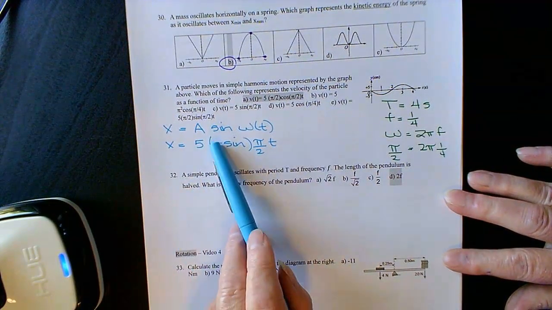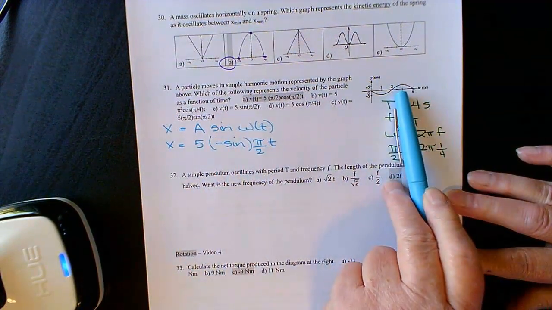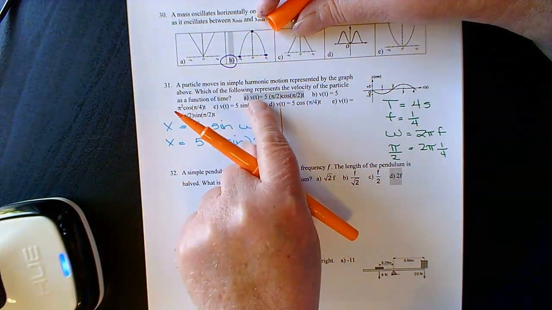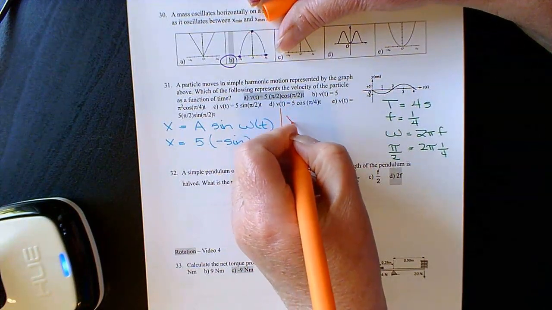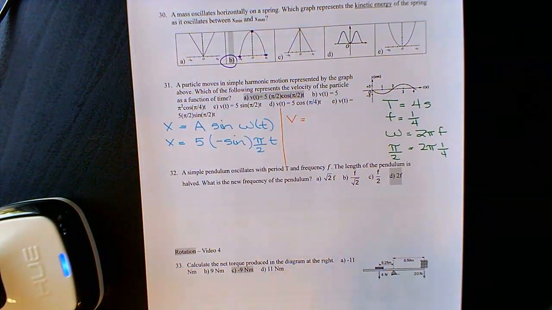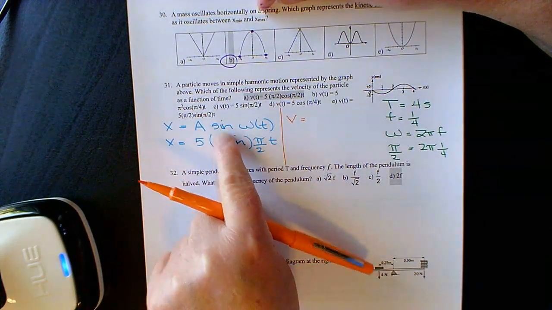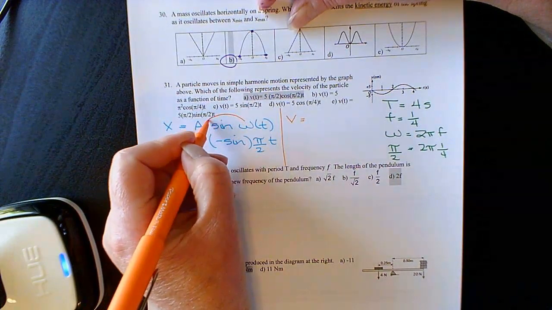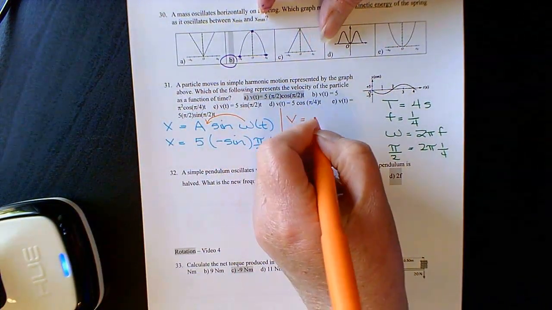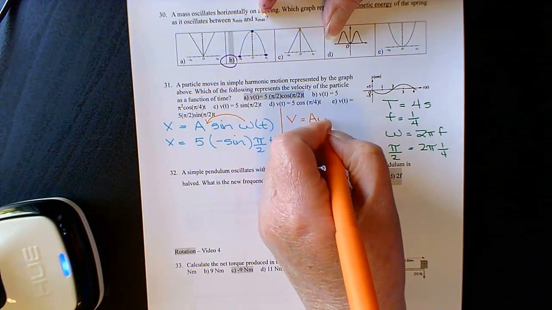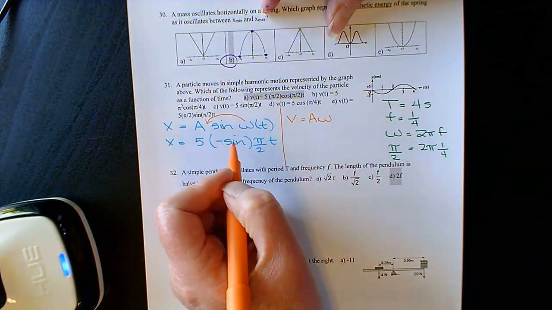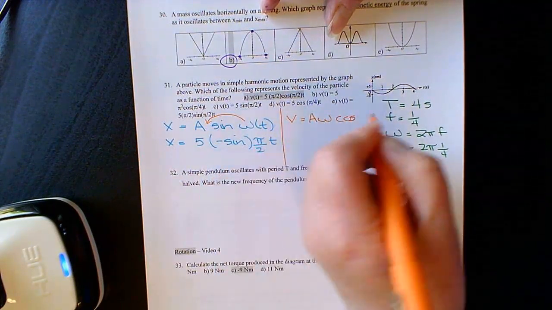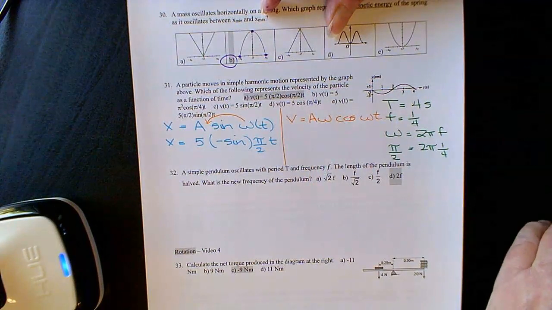You can always get the position function by extracting the information from the graph. But now we are asked, what is the velocity function? So the velocity function, in calculus terms, you take the derivative of this function. So we learned that you just pull the w out. So it's going to become A w. And then that negative sine is going to become a cosine of wt.